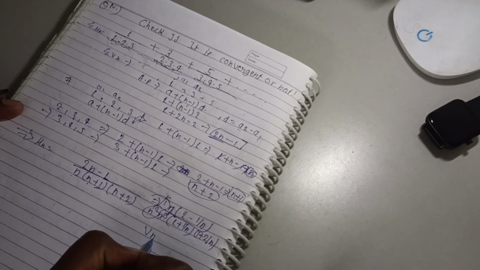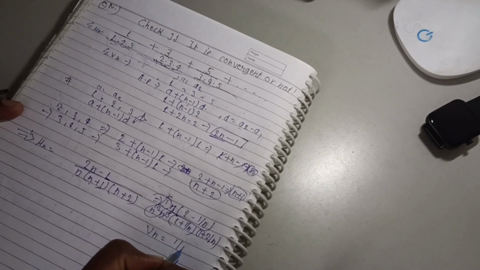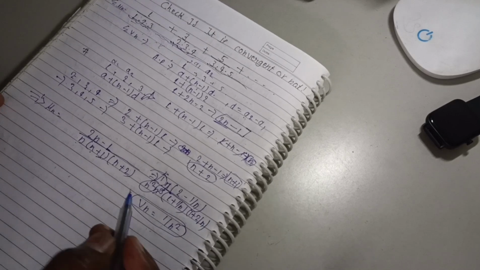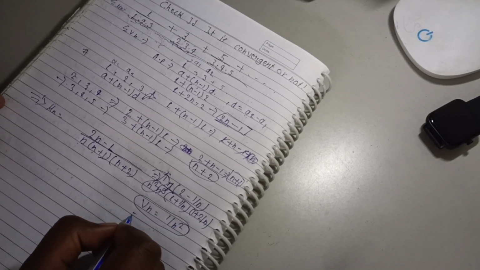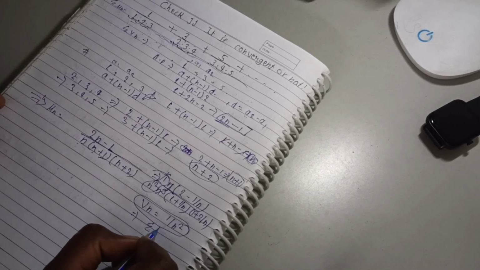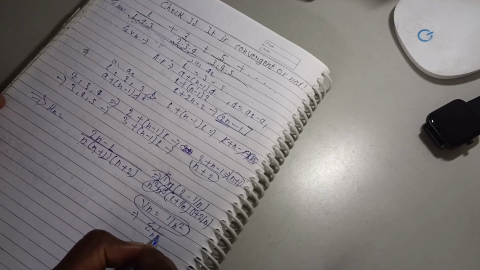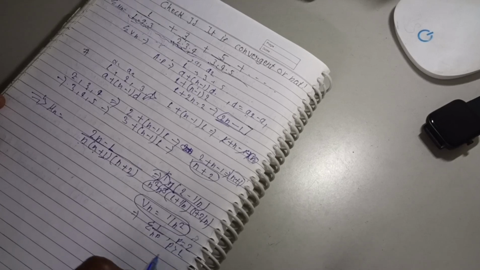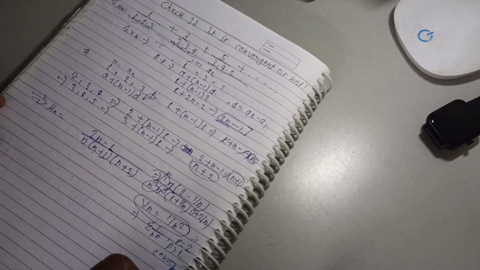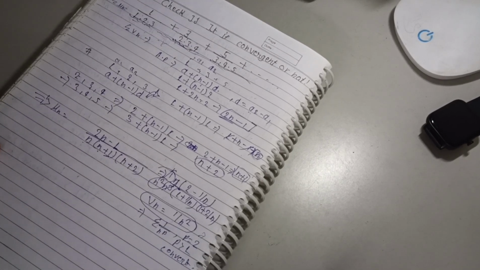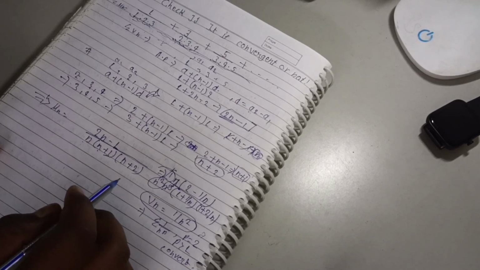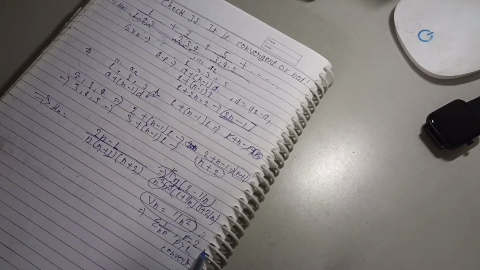So we have found that Vn is equal to 1 upon n square. From here we can directly compare it with 1 upon n to the power p, where p is equal to 2. It is finite and greater than 1, so it is convergent at 2.